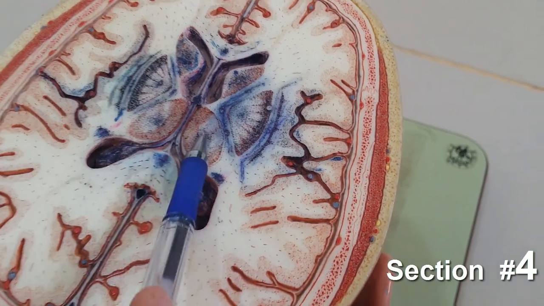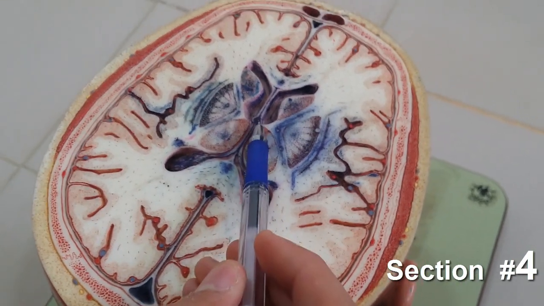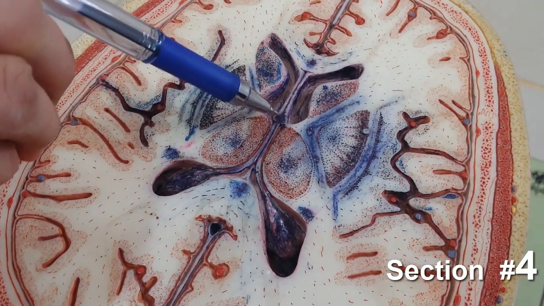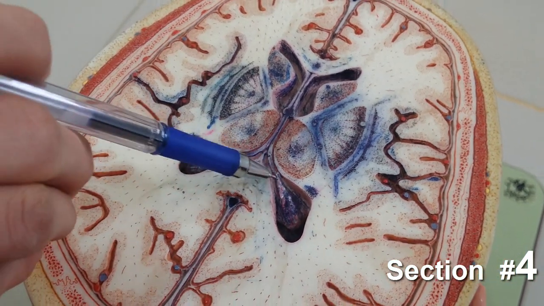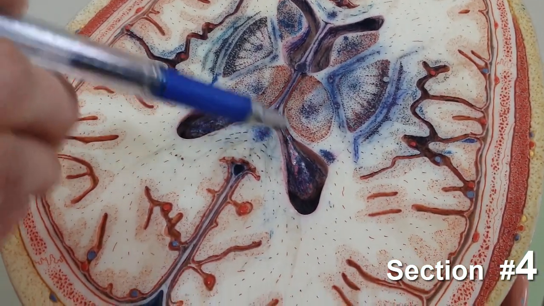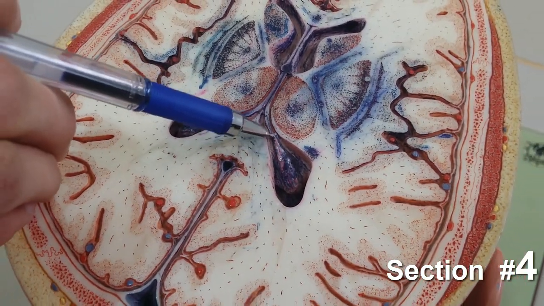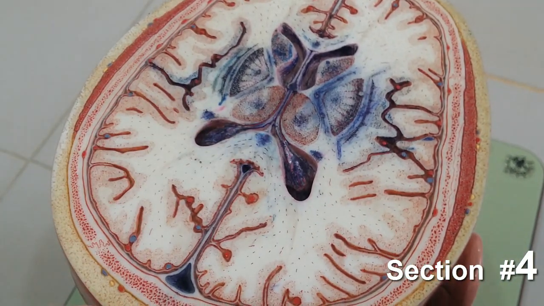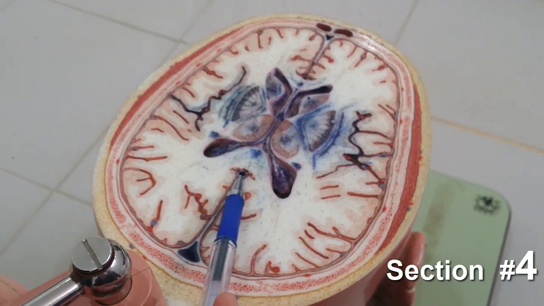We see these two are the thalami, and here we see this structure is the column of the fornix. I believe it's the anterior column of the fornix, and here we have the posterior column of the fornix. These two are forming the posterior column of the fornix. And again, superior sagittal sinus, inferior sagittal sinus.